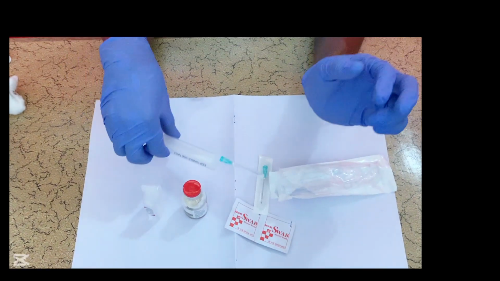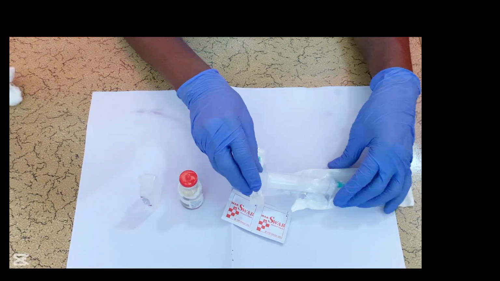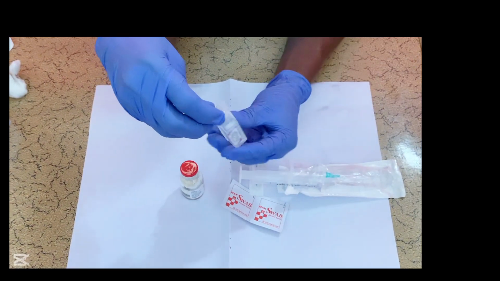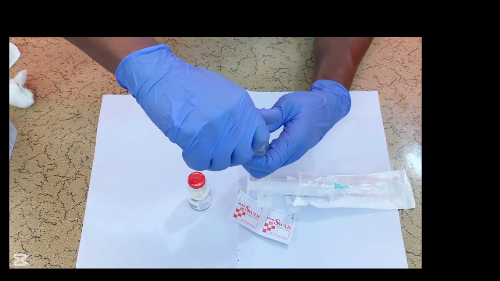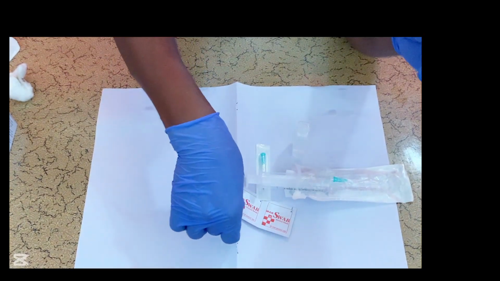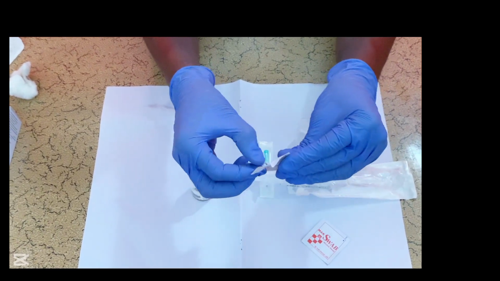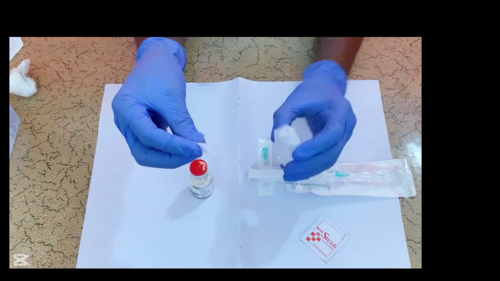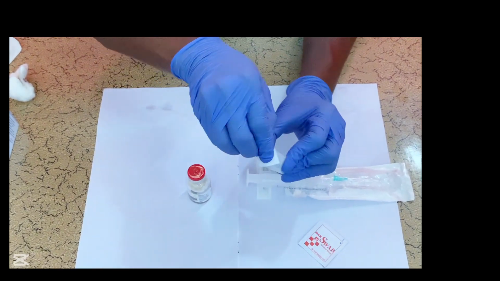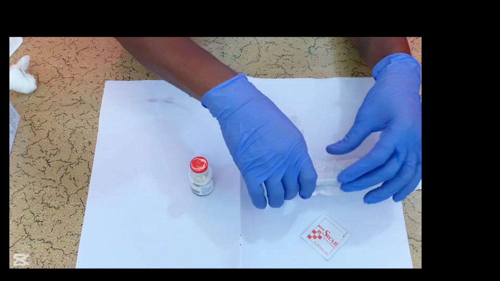Then you put it back into the packaging to maintain the sterility of the syringe. Then you get the sterile water for injection contained in the plastic vial. You open it. Then you get an alcohol swab. Then you clean the opening of the plastic vial. Make sure you clean the opening of the plastic vial before you start withdrawing the water for injection.